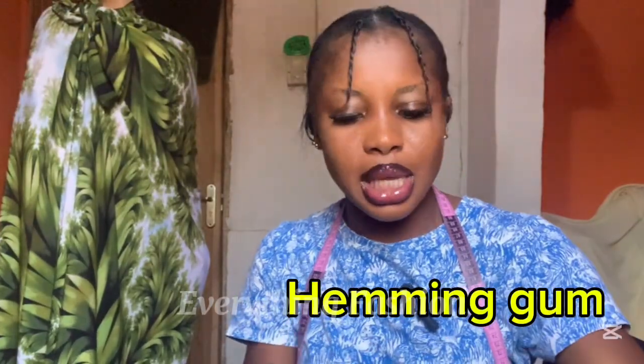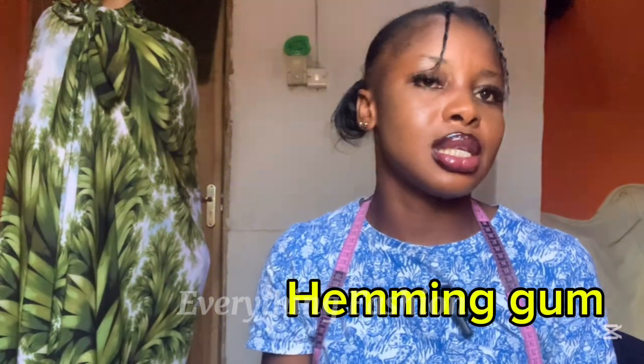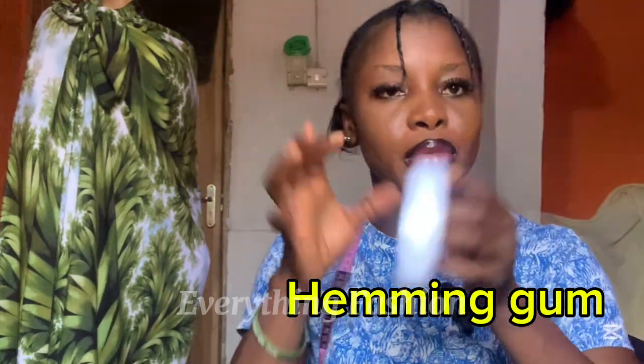This is used when you finish sewing your clothes, the hem of your clothes, like this place, or you can use it for various things. I'm just making an example. This hemming gum, you can use it when you don't want your thread to be visible on the clothes. You can just use it. You iron it on your clothes, so the stitching line will not be visible.